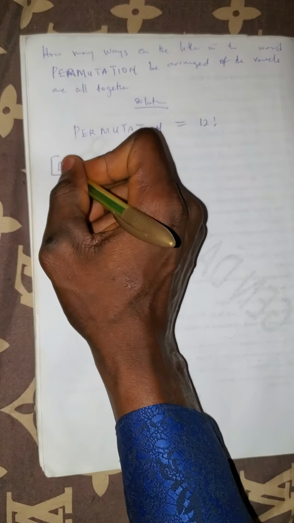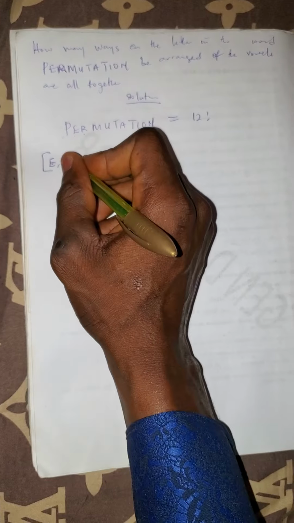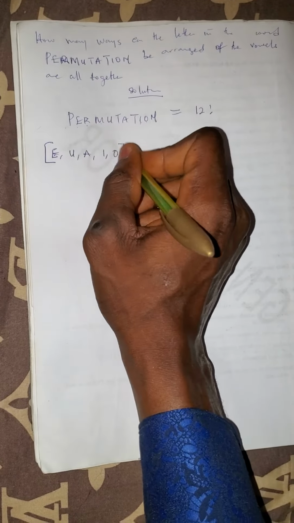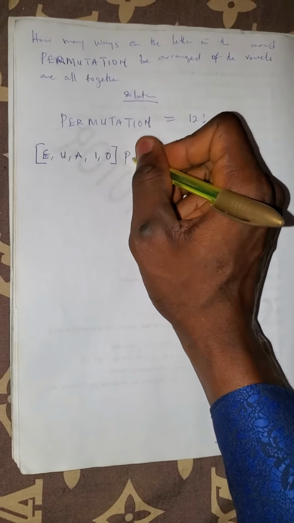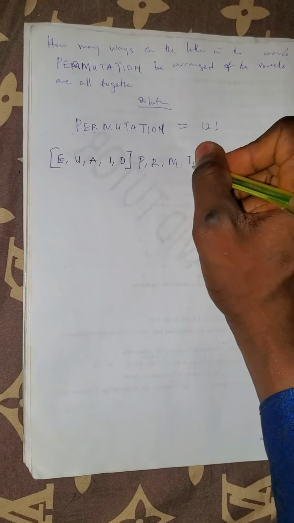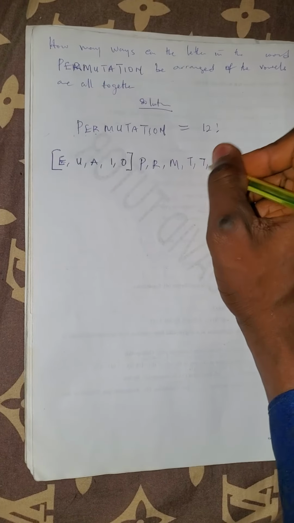We have E here. We have U. We have A. We have I. We have O. These are the vowels. Now after we remove the vowels, what remains is P. We have R. We have M. We have T. We still have T. We have N. These are the consonants.